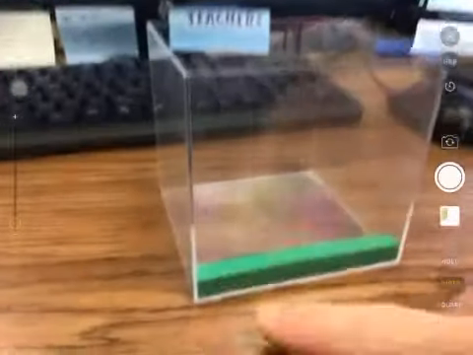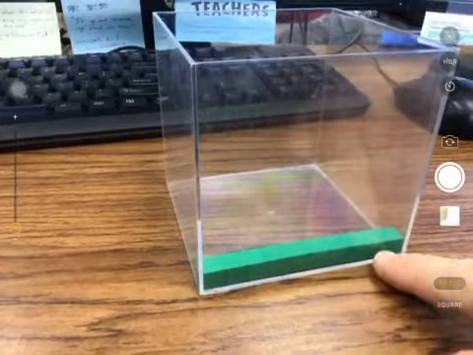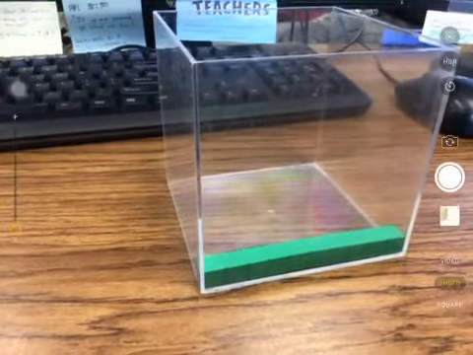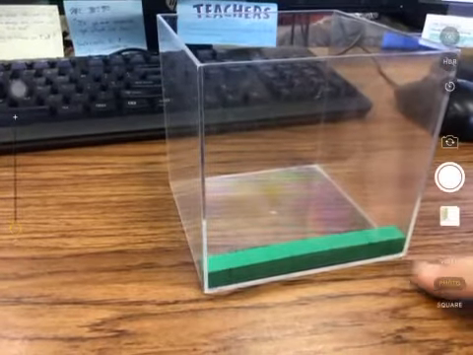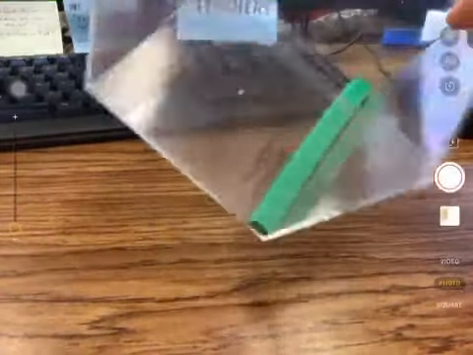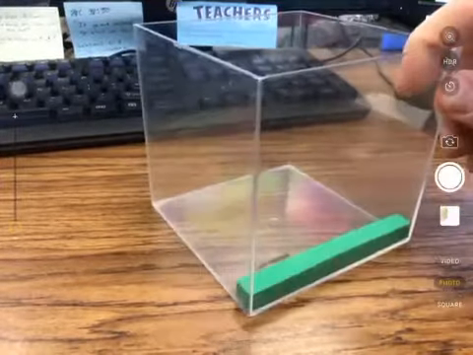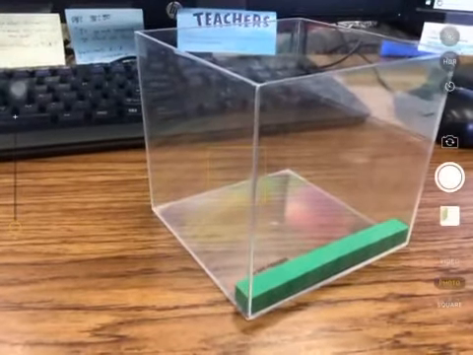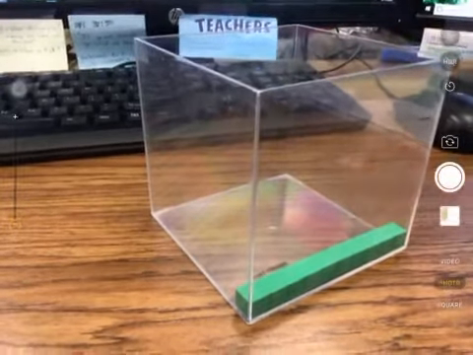Okay, so here you can see I've got 1, 2, 3, 4, 5, 6, 7, 8, 9, 10 cubic units that go the length of one side. Now I'm not done, because I've got to fill this whole thing up in order to find the volume of this shape. So I'm just going to keep going.